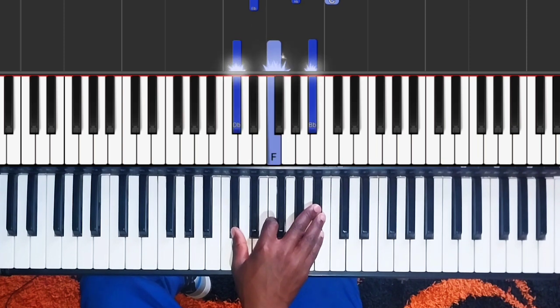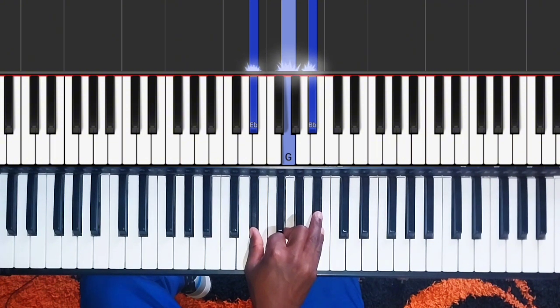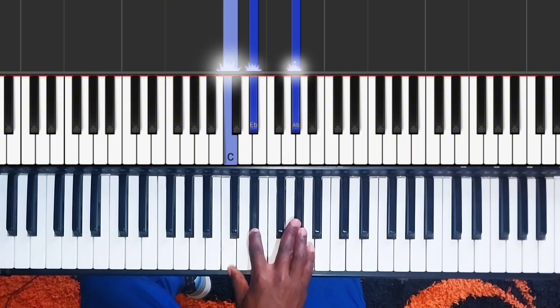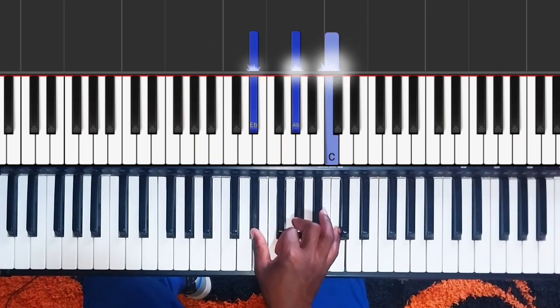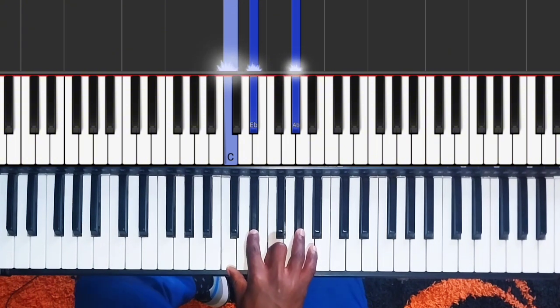Sithembe wena uluncedo lwethu. But when you repeat it for the second time, you no longer come here, but you hit this chord. This is your last chord. Okay?